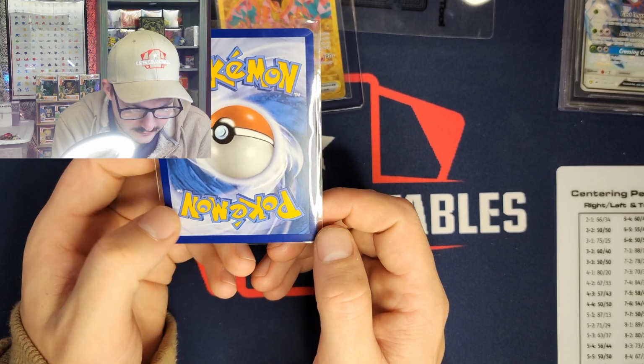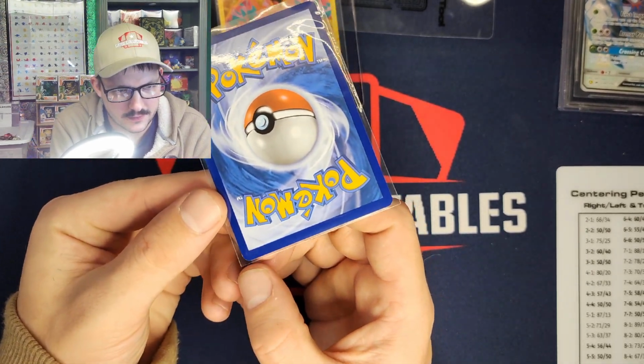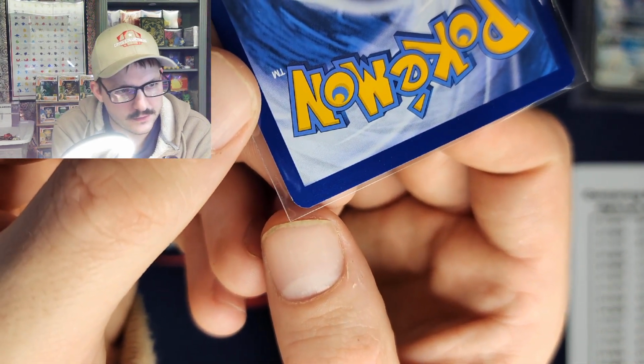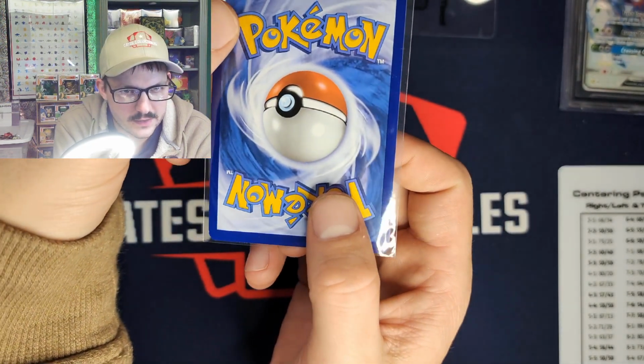All right. So we're going through, boom, right away. I see that right there on the bottom corner. You see that? See it right there? A little bit of edge wear. That's all it takes. Okay, so we're still possibly in a 9.